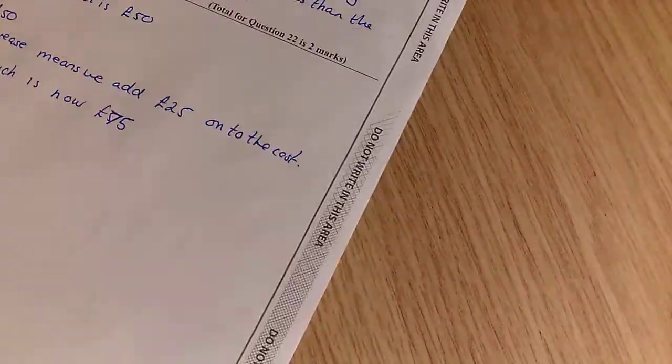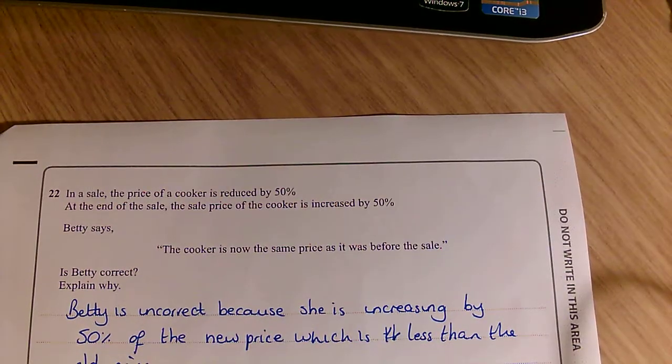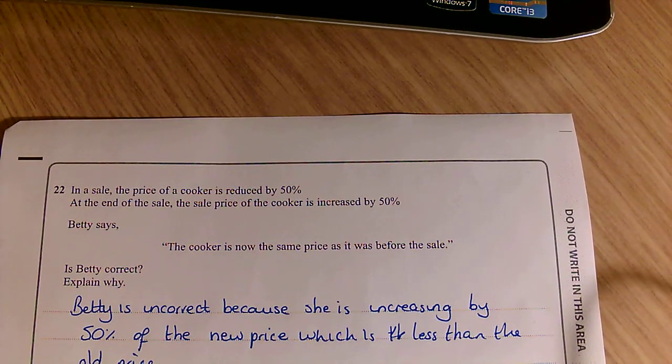Question 22 on the other side. In a sale, the price of the cooker is reduced by 50%. At the end of the sale, the price of the cooker is increased by 50%. Betty says the cooker is now the same price as it was before the sale.